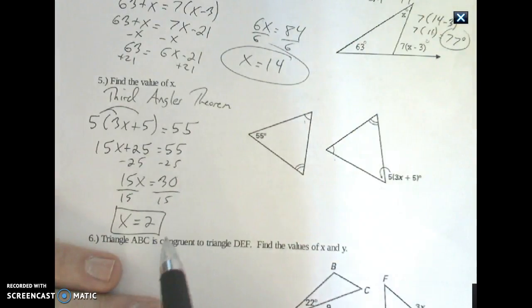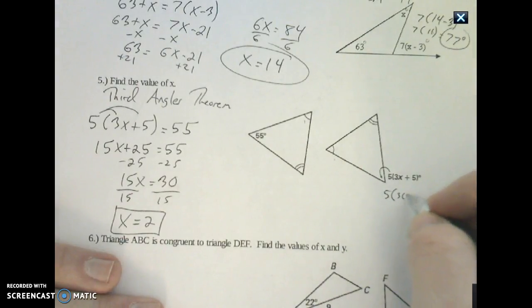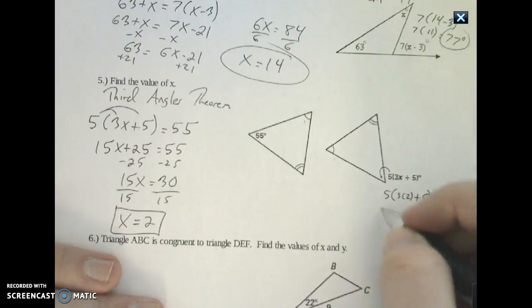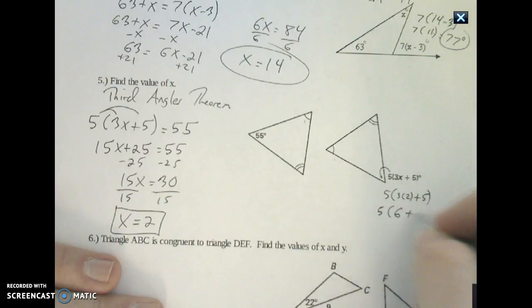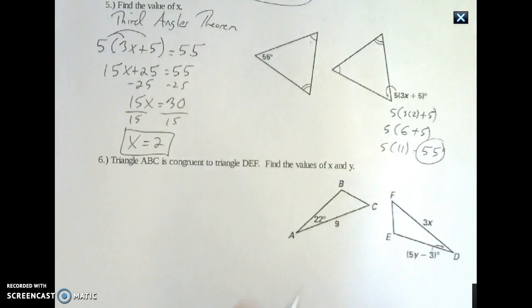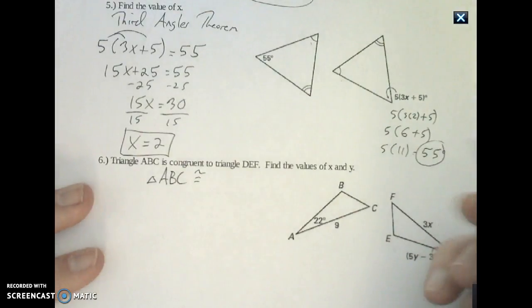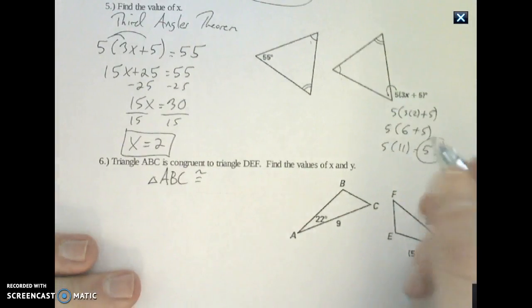And if I had a few extra minutes in my time, I could come over here and go 5 times, 3 times 2 plus 5. 5 times 6 plus 5. 55 degrees. I know I'm good. All's well. Alright. Triangle ABC, D is 1, 2, 3.